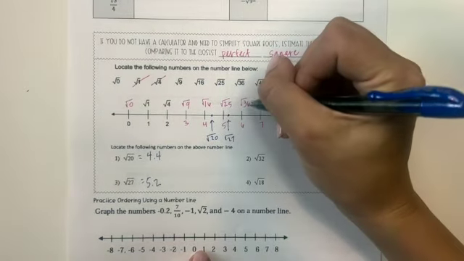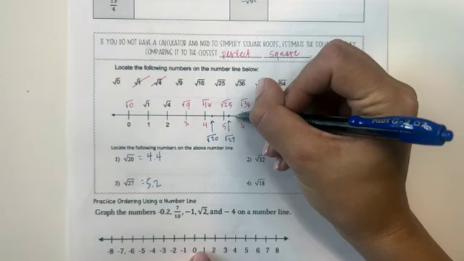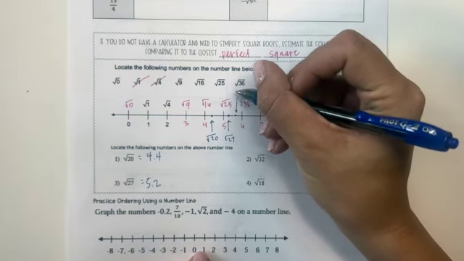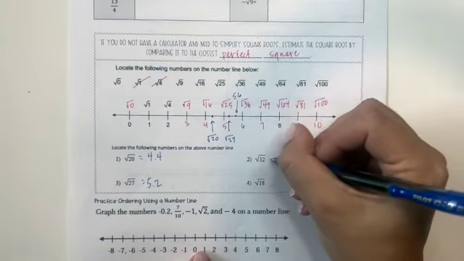Next, I have the square root of 32. I see that that's also between these two values. It's going to be closer to the square root of 36 this time. So I might say that it is 5.6. It's a little over halfway.